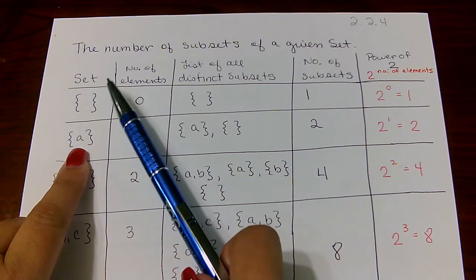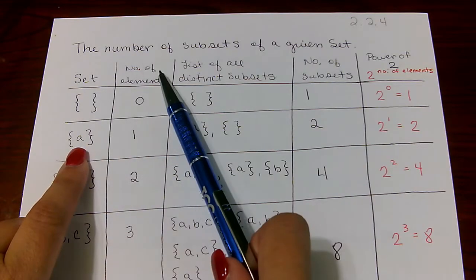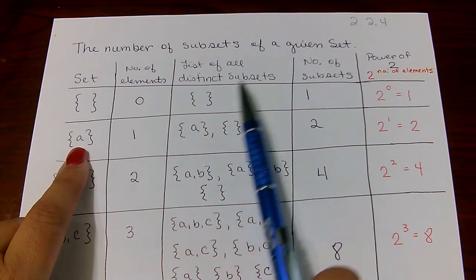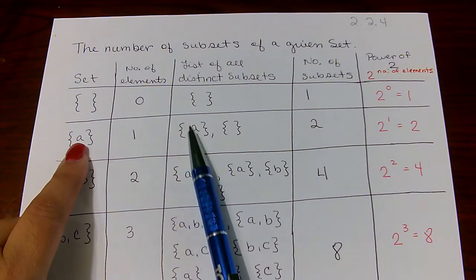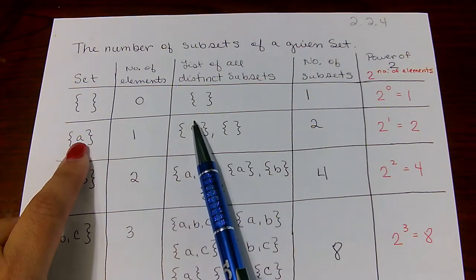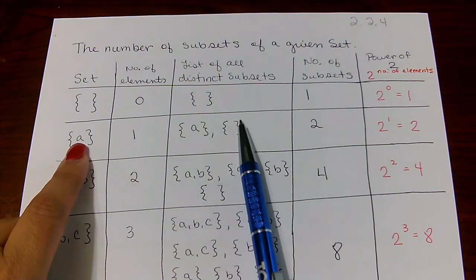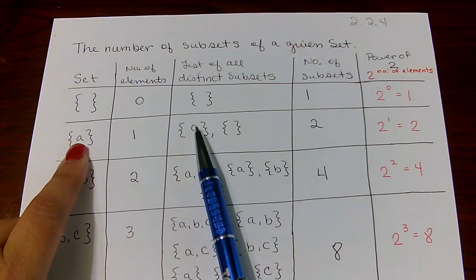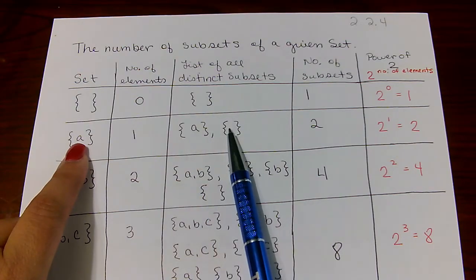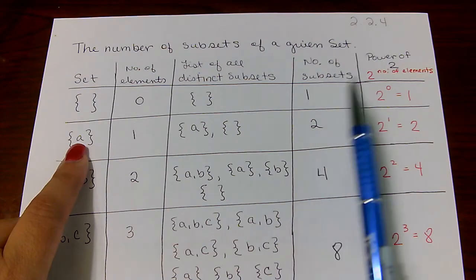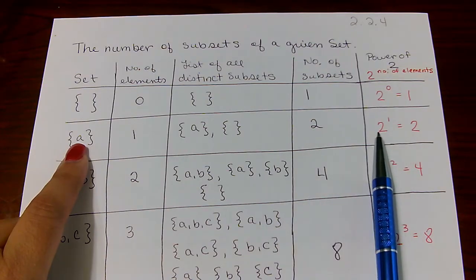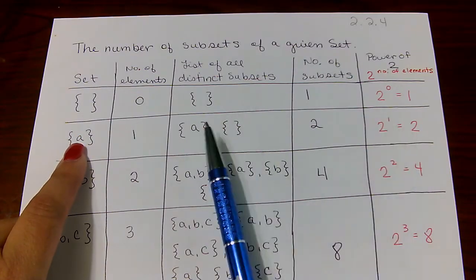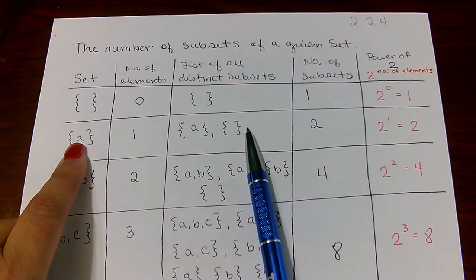The second one, we have one element, A. So the number of elements is only 1. If we're listing all of the distinct subsets, you can have A, which is this subset here, or you can have no elements, which is this subset here. We have 2. You either have the A or you do not. So there are 2 distinct subsets, and it follows the power of 2. There's only one element in this set, which means there are 2 possible distinct subsets.